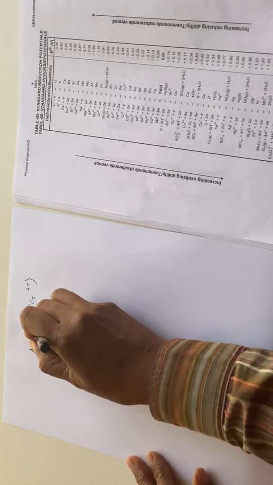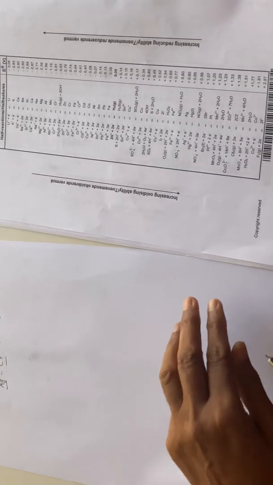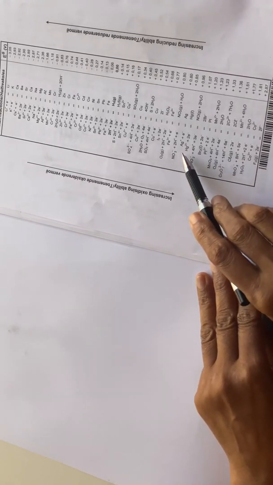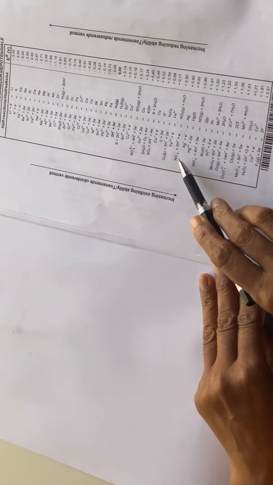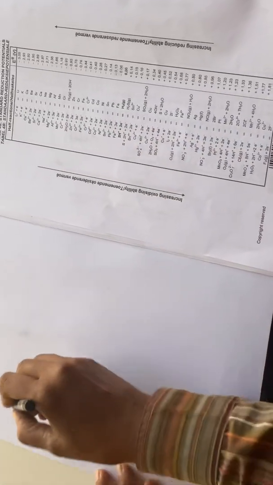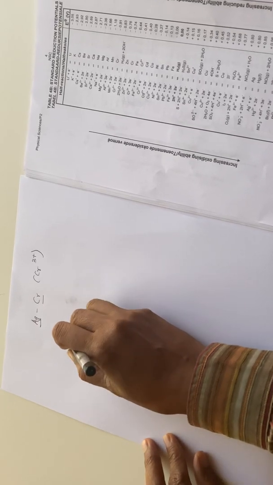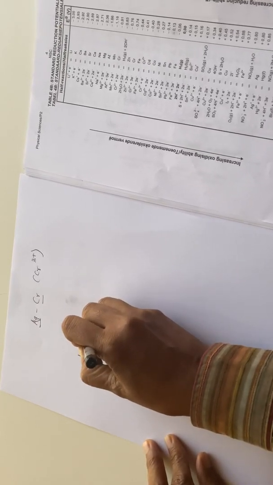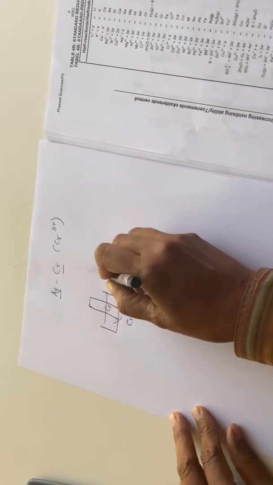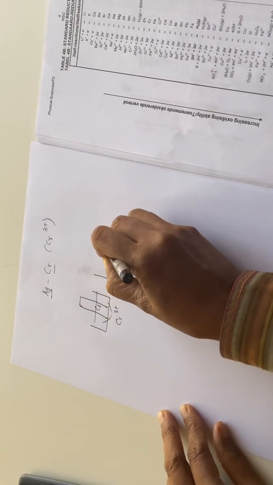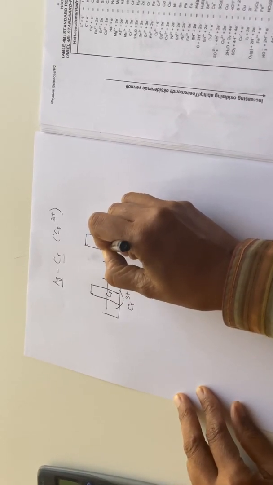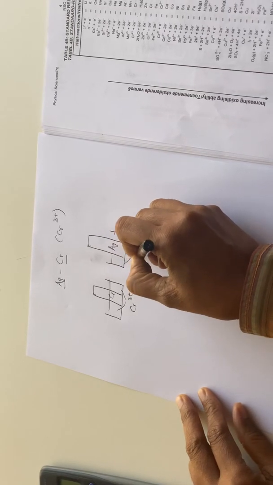Now, silver and chromium 3 plus. First go to the redox table and identify the silver equation. The silver equation is here, and the chromium 3 plus, that means chromium to chromium 3 plus. There will be an electrode like this. You have chromium here and you have chromium 3 plus in the solution. They don't have to write even the negative ions. If they write a positive ion, it's fine. Then you have silver and you have Ag plus in this cell.